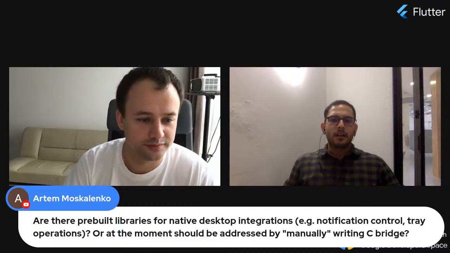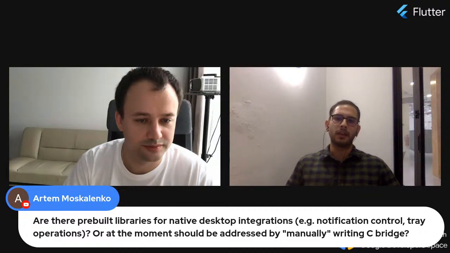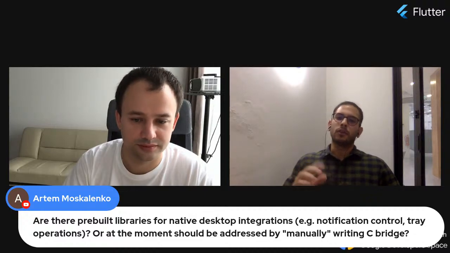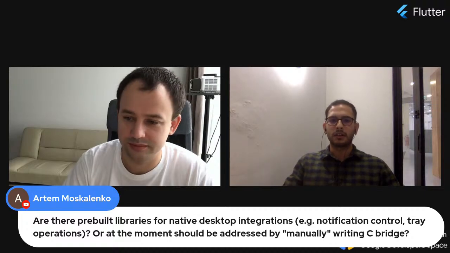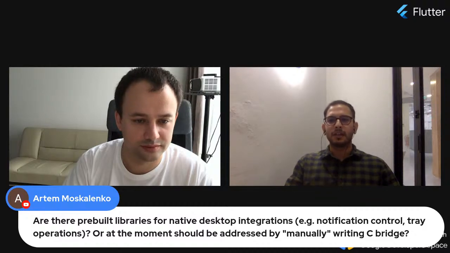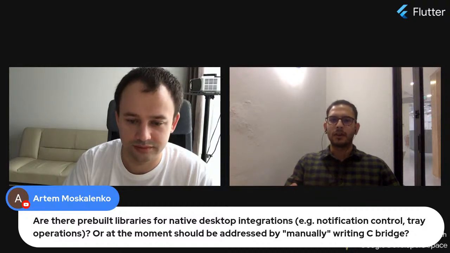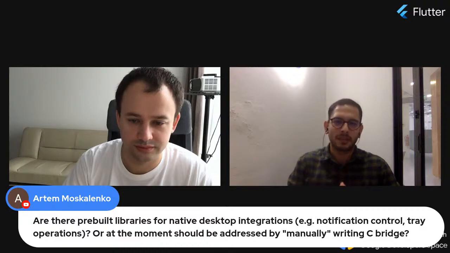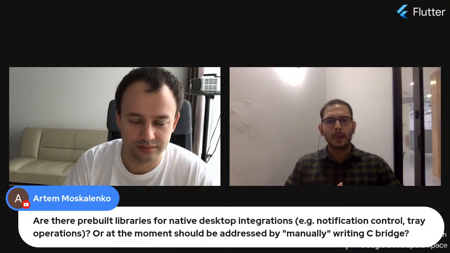So currently, there are some libraries written in C. Those can be used via FFI, because currently Dart native supports this FFI. So at the moment, I would say it depends on your use case. For something like notification control, yes, you need to write a C bridge for now, but since this is growing very popular, maybe one day you will get up and see your library already made by someone else. But for now, yes, you have to write using a C bridge.